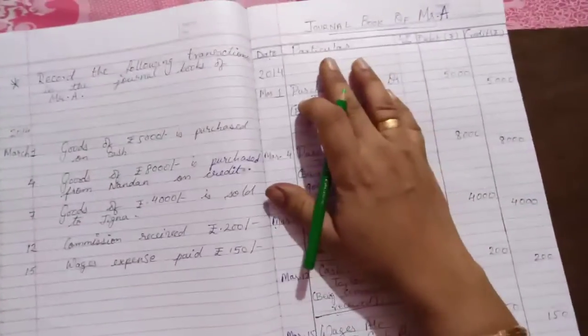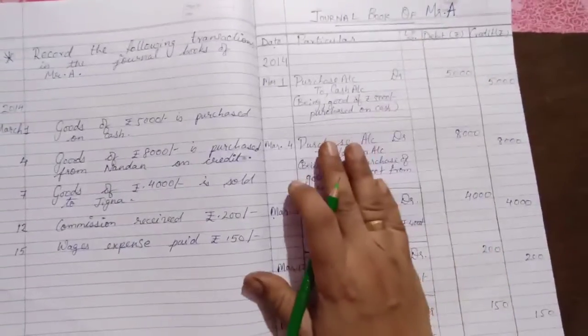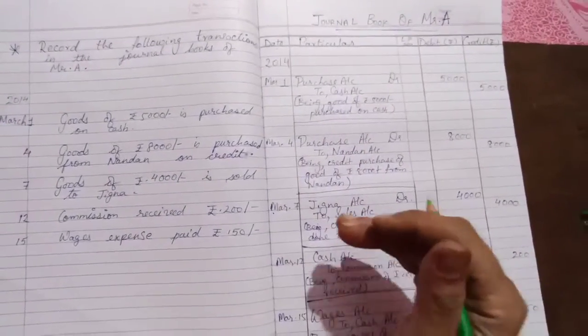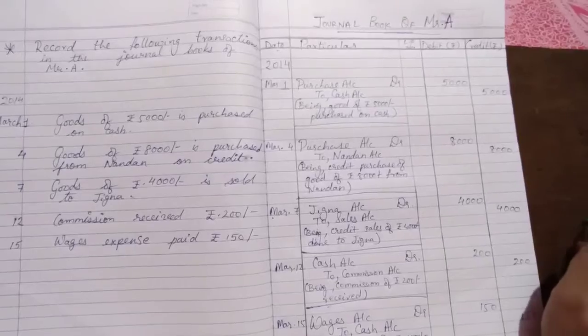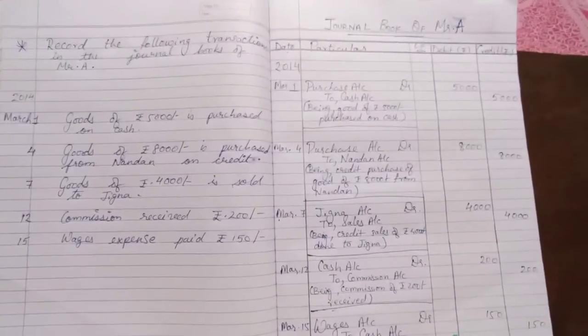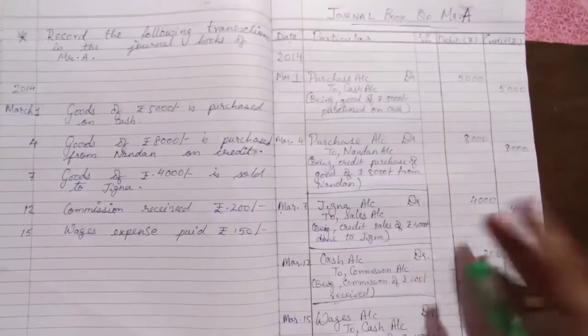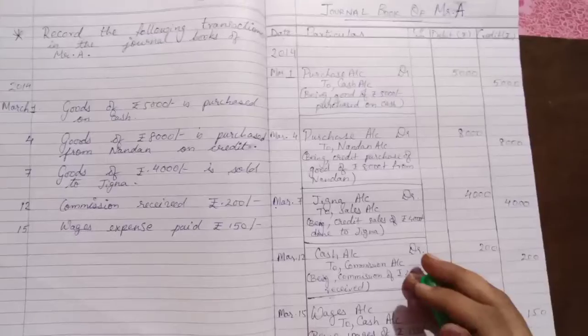In this way, a few of these transactions are recorded in the journal book of Mr. A. Now, these entries were for the single transactions with only two accounts being associated with each other. What about more than two accounts? Let's see. Combined journal entry.